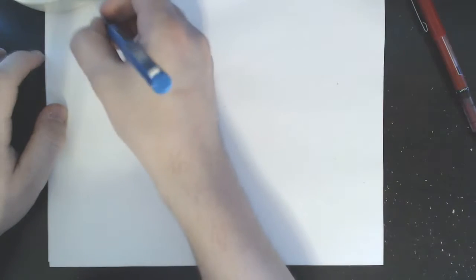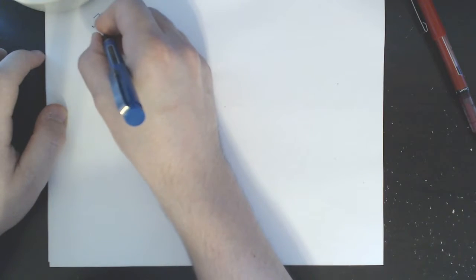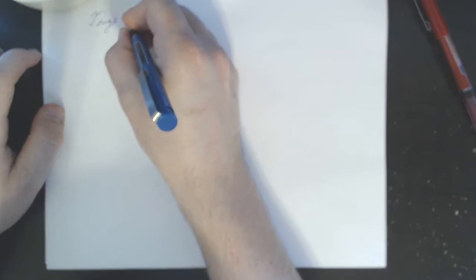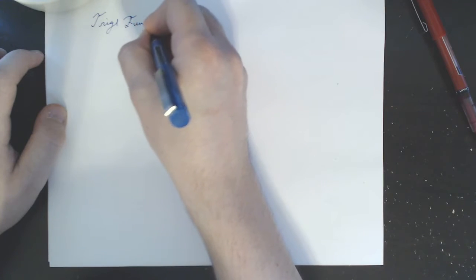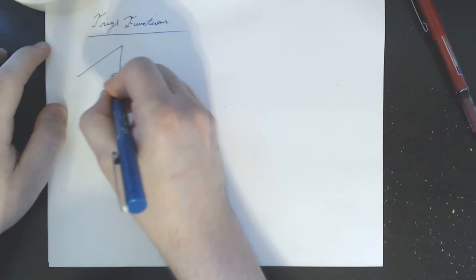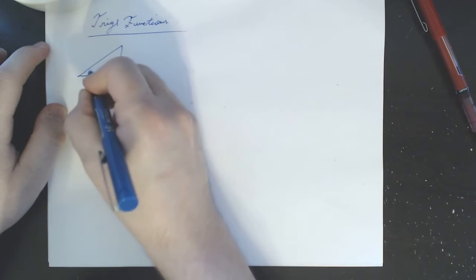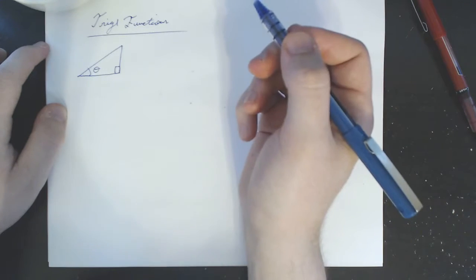Alright, so this is going to be a short video on the sine and cosine functions, which are two of the few trig functions that you know at this point, I'm sure. So they are, if we have a right triangle, which I'll draw right here, and that's our right angle, our 90-degree angle, and that's our angle theta, right?